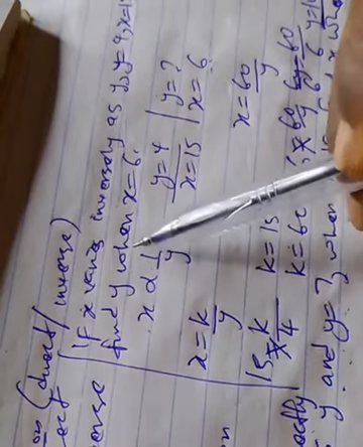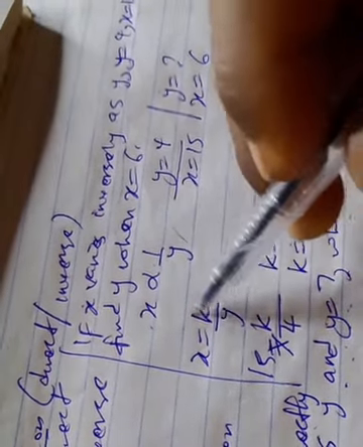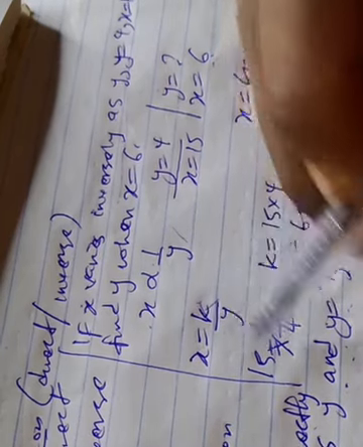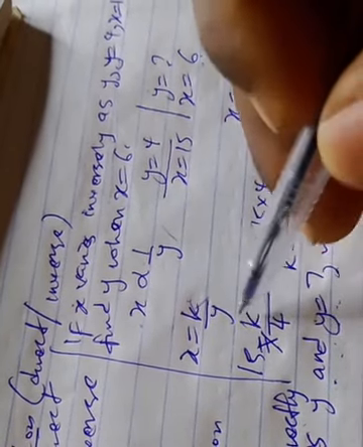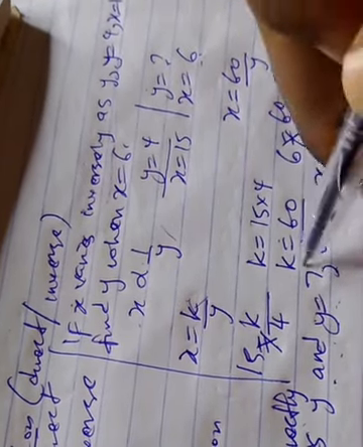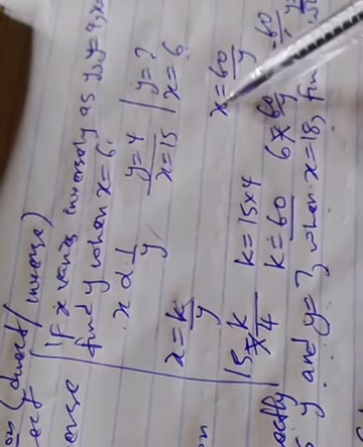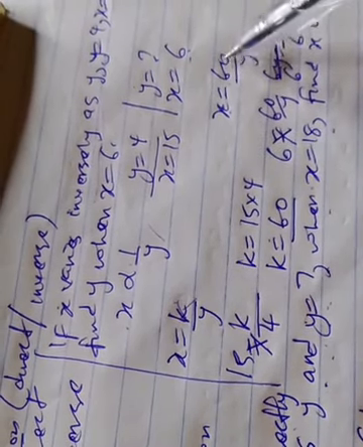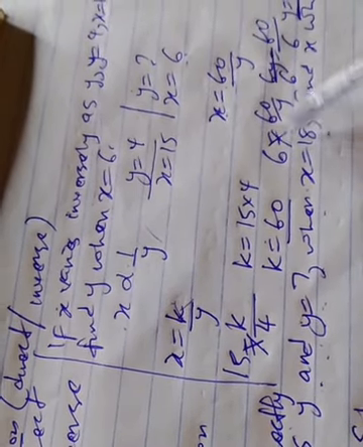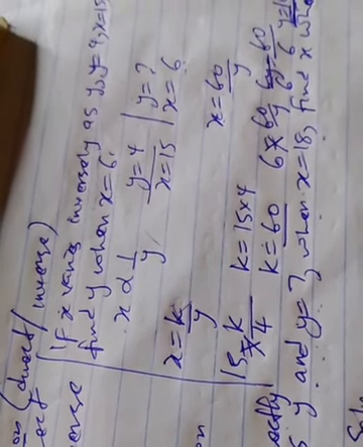So just take note of this. X varies inversely as y. You bring out a constant. The constant is k. K comes here. You have x equal to k over y. Then you now have 15 equal to k over 4. 15 times 4 is 60. So from there you have k is equal to 60. Now if k is 60 here, you now put 60 here. You now have that x is equal to 60 over what? 6. 60 divided by 6 is what? 10. So that's how we got y to be 10. It's a very simple question.